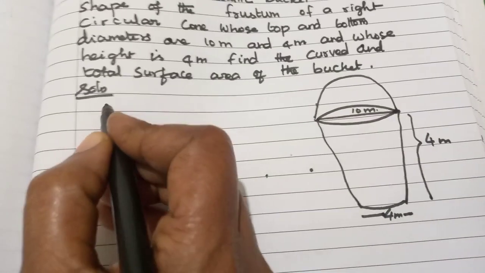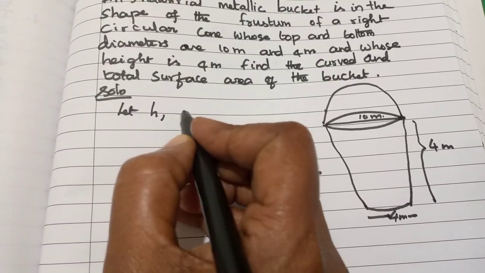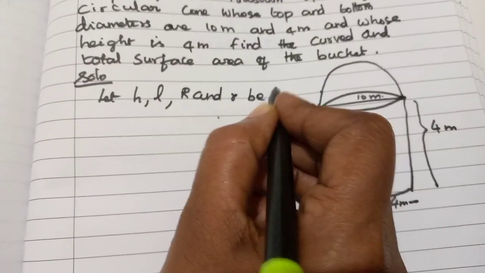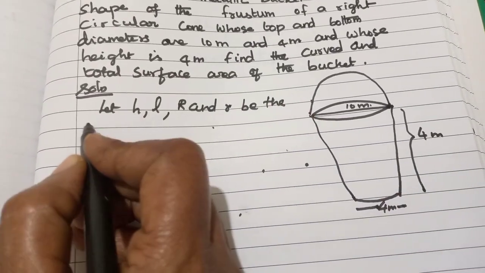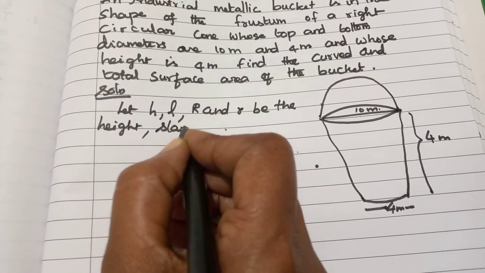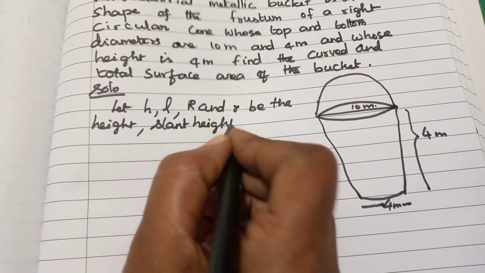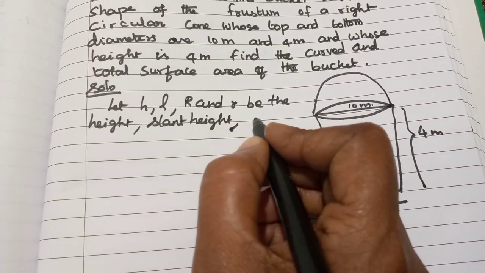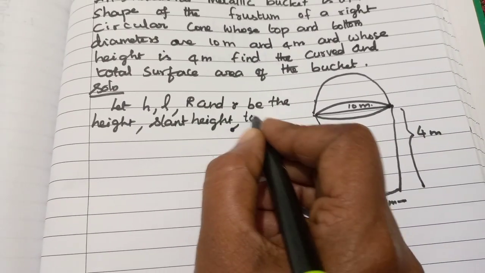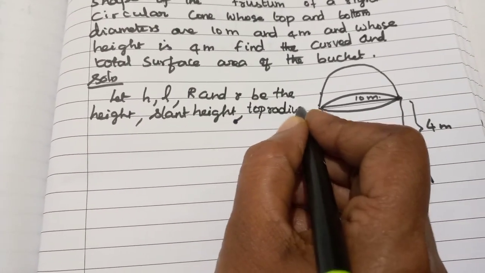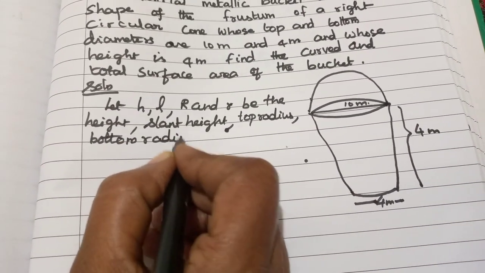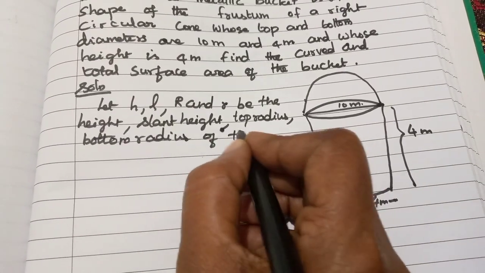Let us write. Let h, l, capital R and small r be the height, the slant height, the outer radius meaning the top radius, capital R being the top radius, and the bottom radius of the frustum.